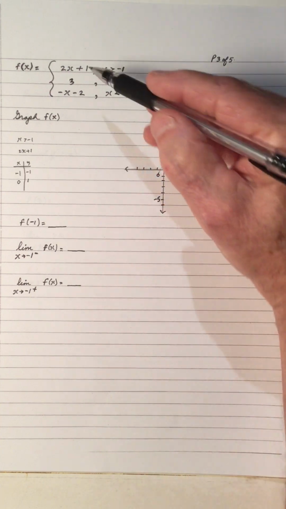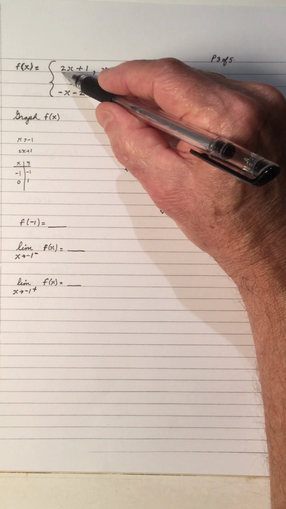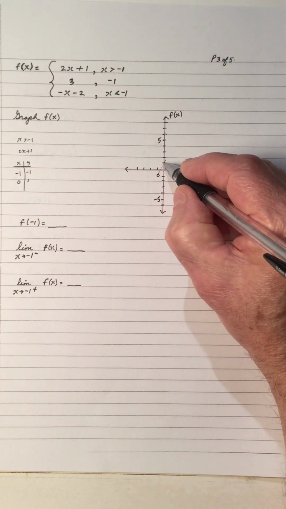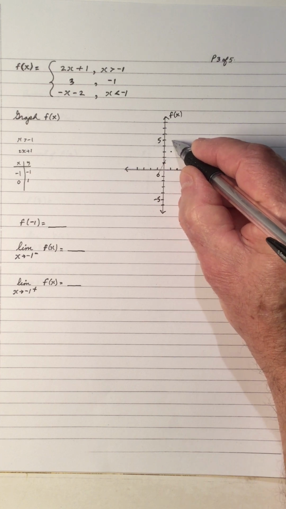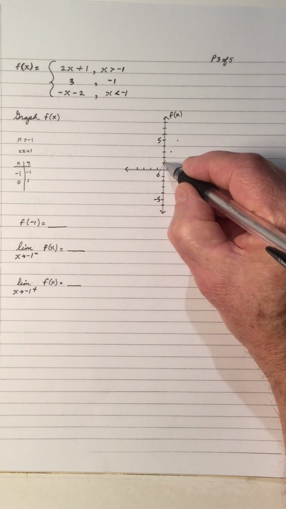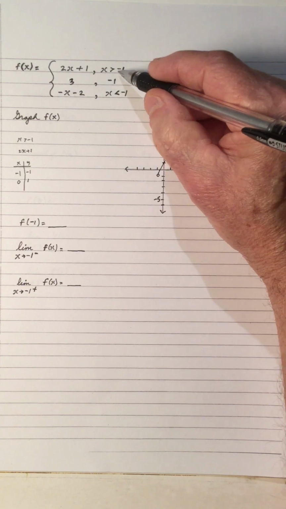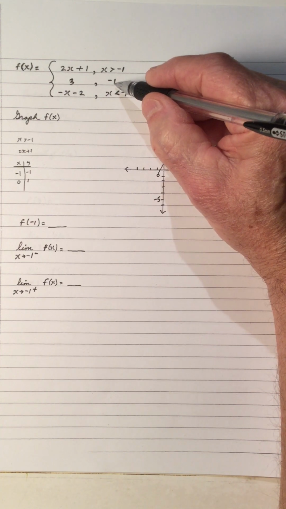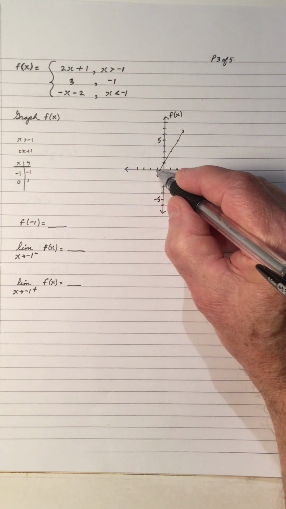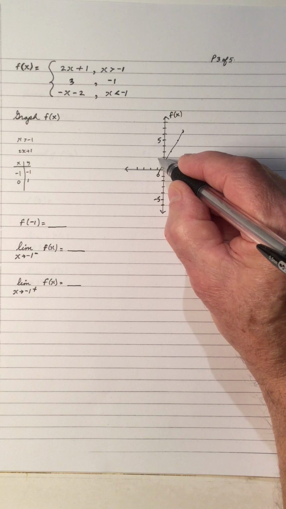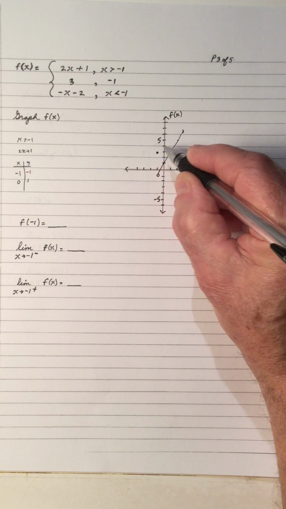Another way to graph this: the y-intercept is 1, slope is 2 over 1. So you rise 2 and run to the right 1. That represents this part. And in this one, if x is -1, y is 3. So that point is included in the graph.